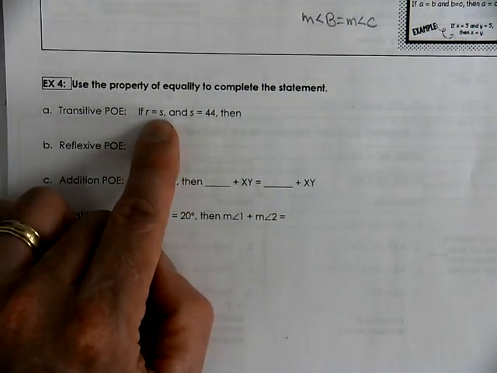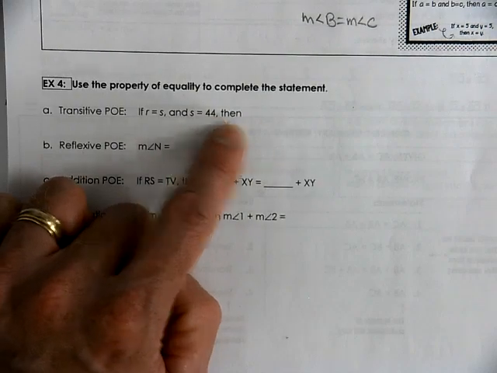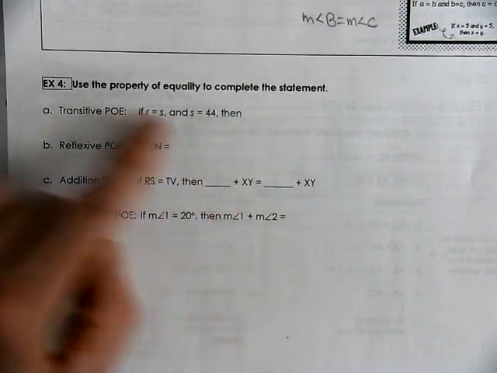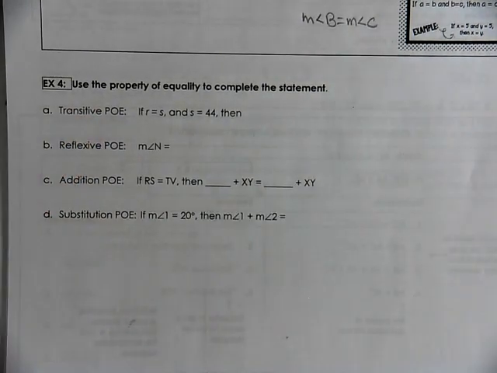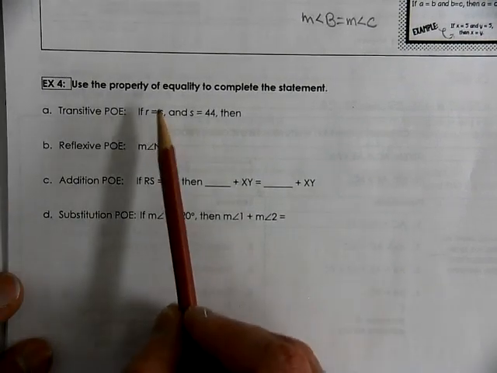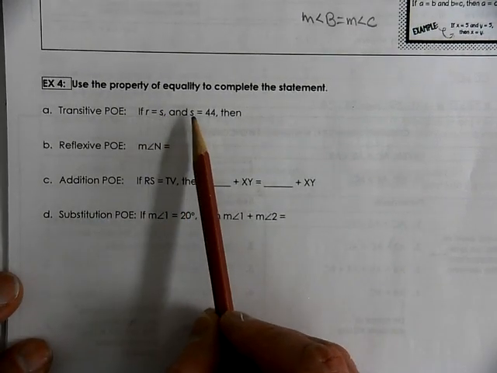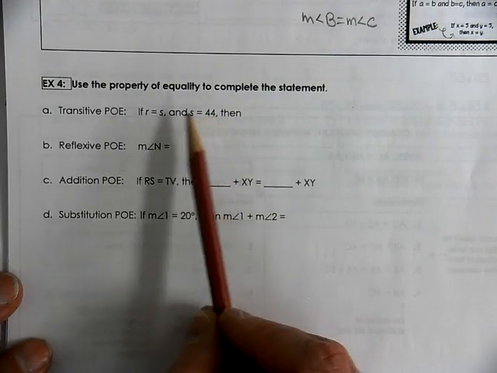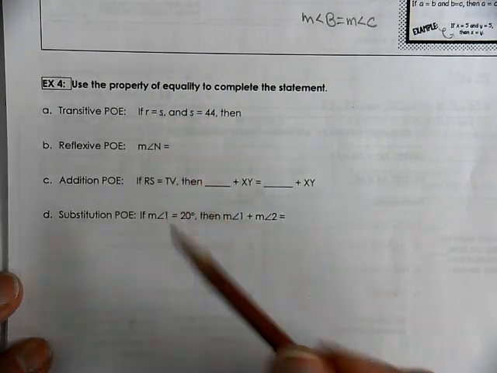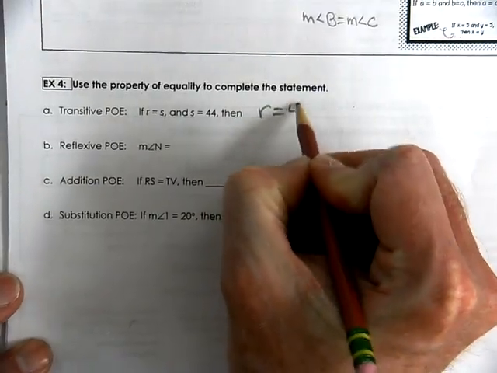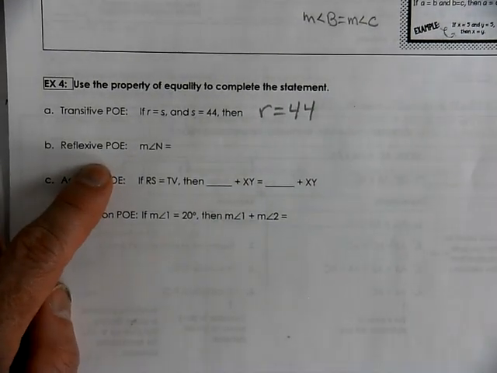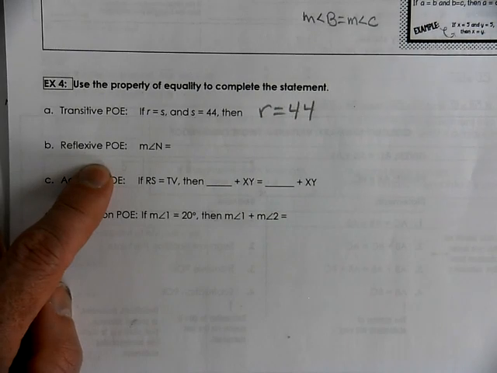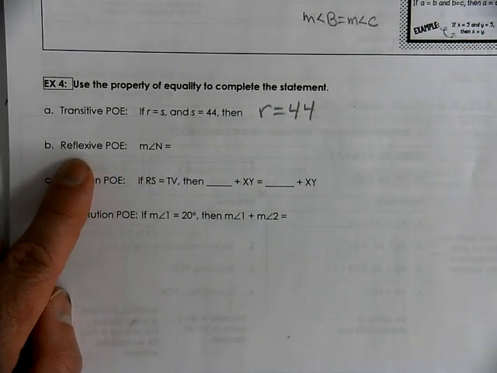So if R equals S and S equals 44, then what could we say using this property? Since we know that S equals R, and we also know that S equals 44, I know that R is going to equal 44. You need to be observant. You need to look at what's there. This is really a silly one. It seems so simple. It's going to be used in your proofs in the future.